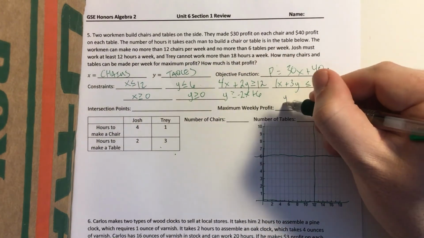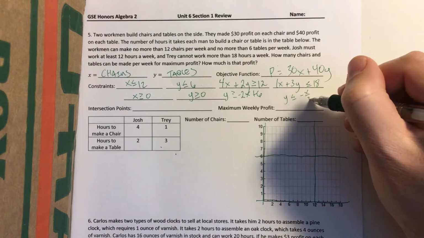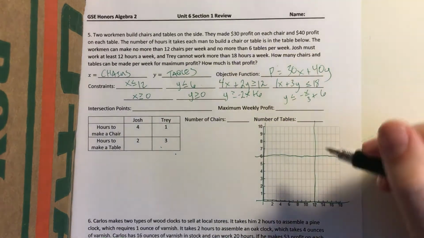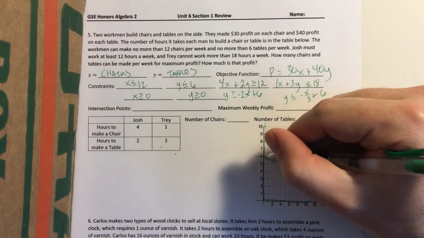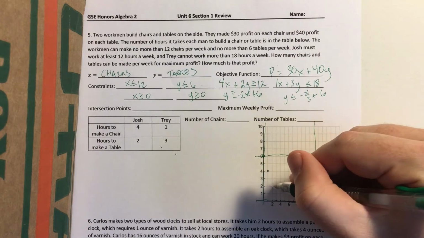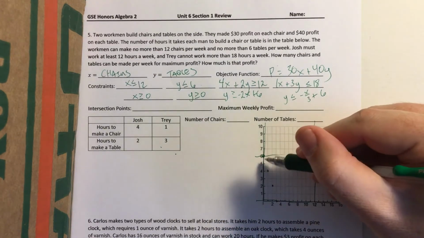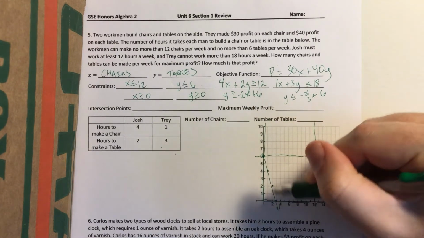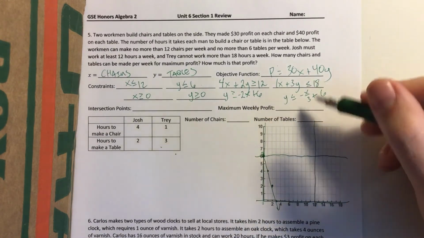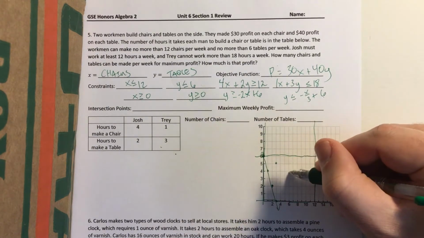He's going to end up being y is less than or equal to negative x over 3 plus 6. So if I graph this guy, y-intercept of 6, down 2 over 1. And the other one, y-intercept of 6, down 1 over 3.